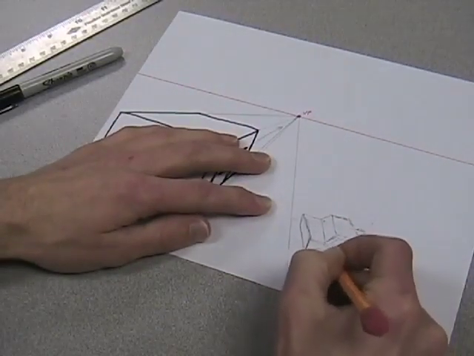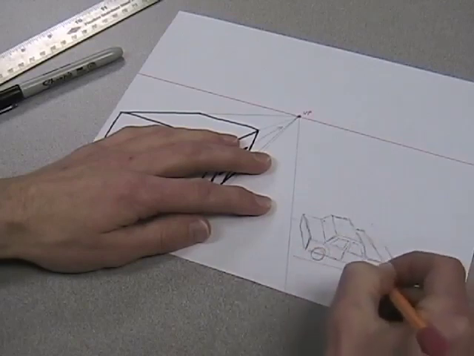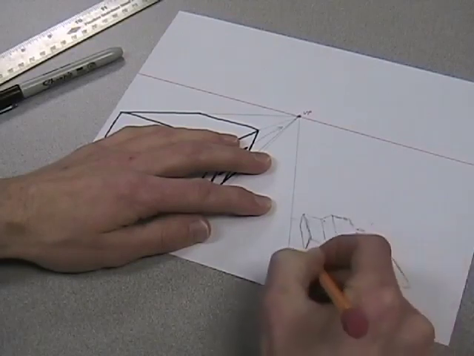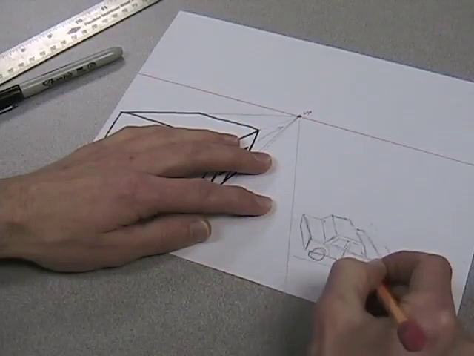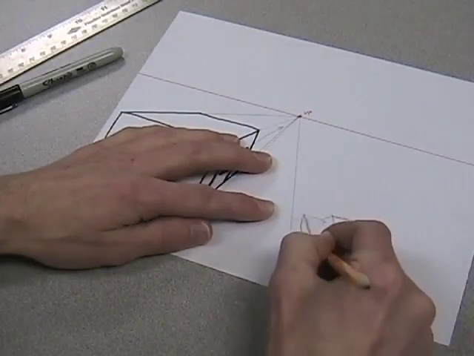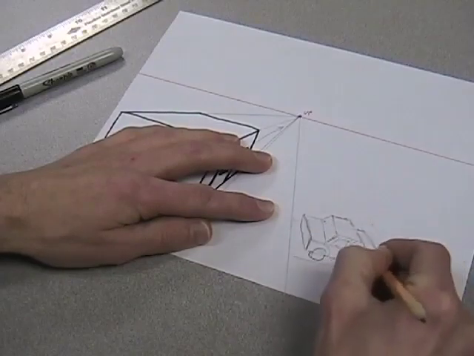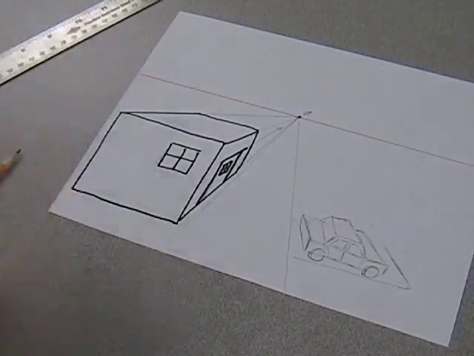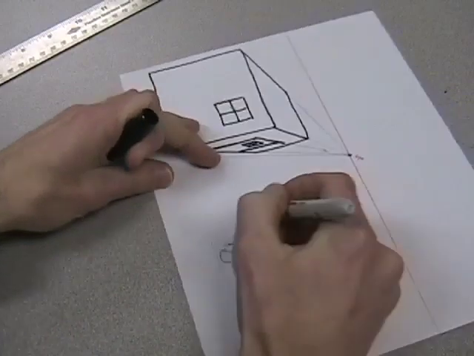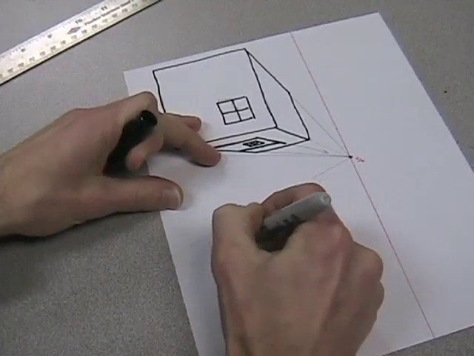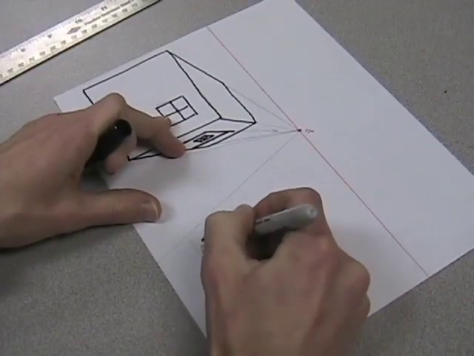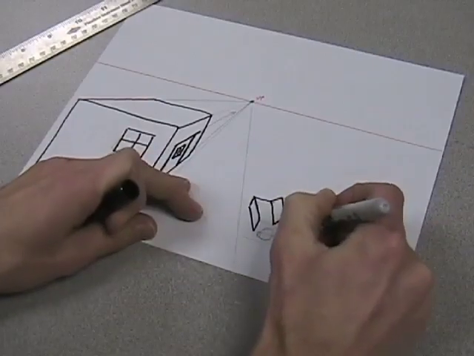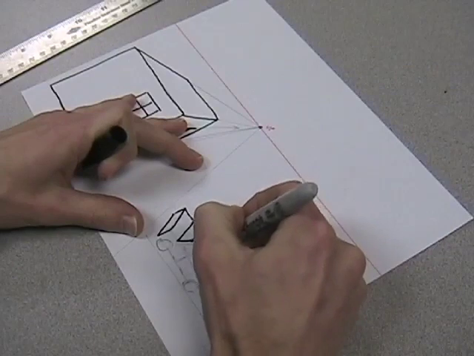And wheels. Now the funny thing about the wheels is, don't forget, wheels are three-dimensional too. So now you're going to be seeing the sides of them. Let me ink this in really quickly so you can see. Now, it's a very boxy car. We'll just call it a 1980s Volvo and be done with it.